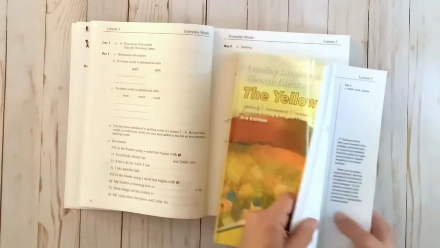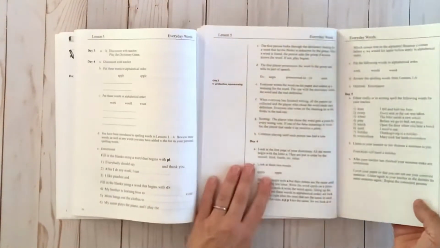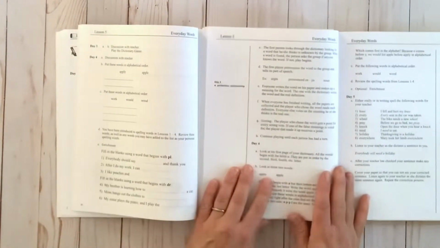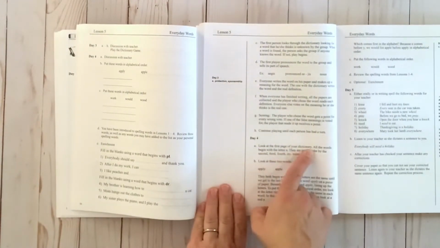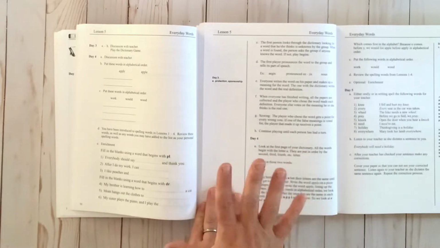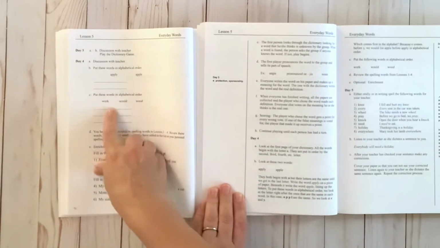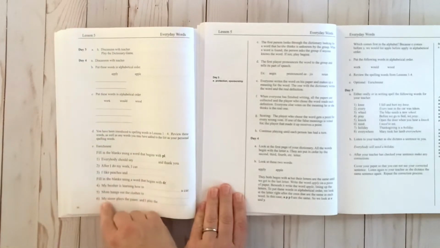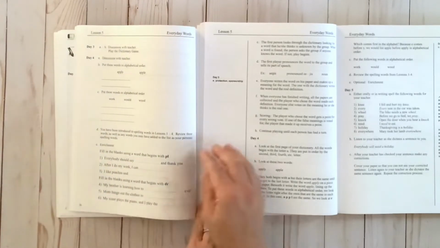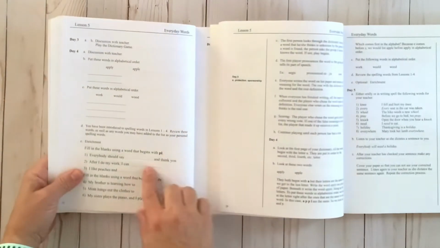Day 4 is discuss with the teacher, A. Look at the first page of your dictionary. So it's a lot of dictionary work for this lesson. And then you go on to the student book and put the words in alphabetical order. And then you're going to use the words that start with, this is the enrichment.